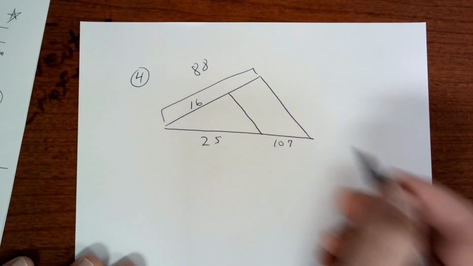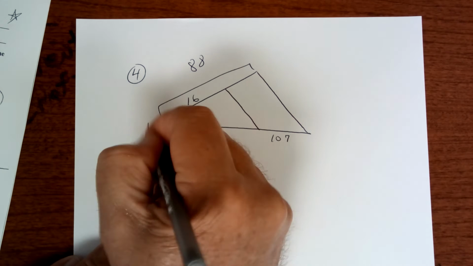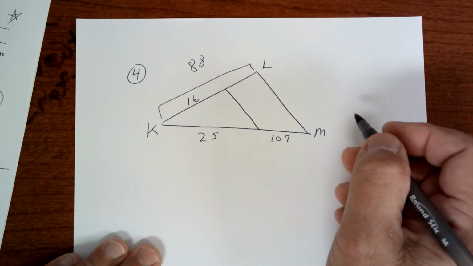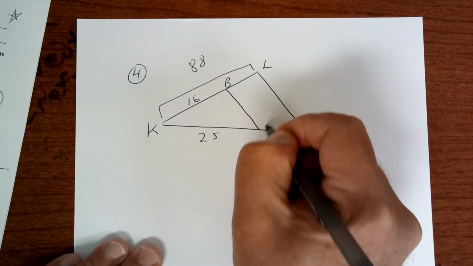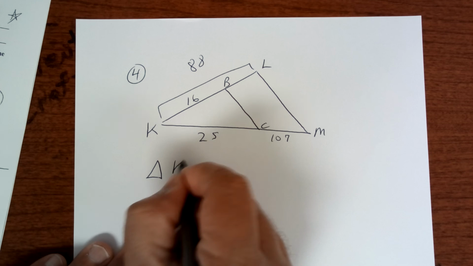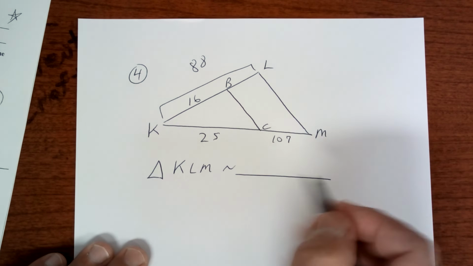All right, so let's take a look. Let's label it K, L, M, and BC. Okay, so now that we have it labeled, they want to know, are they similar? KLM. Is it similar? And if it is, to what triangle is it similar?